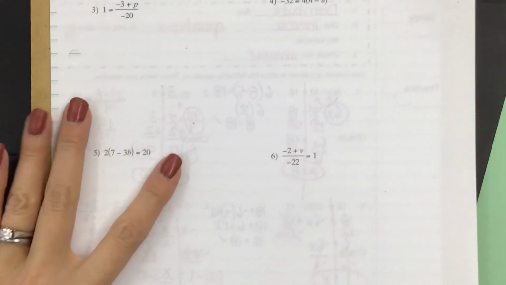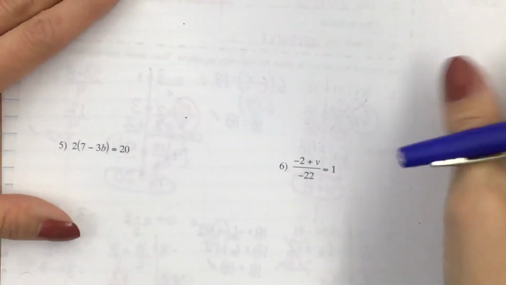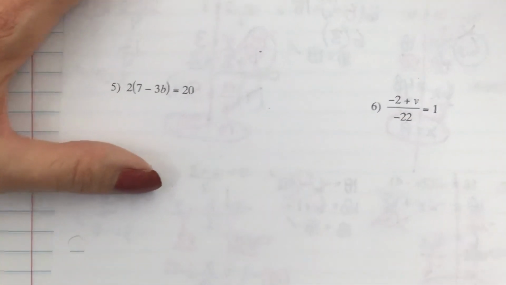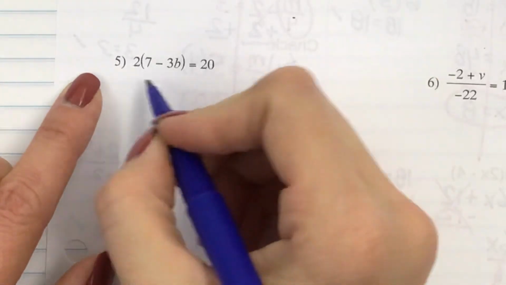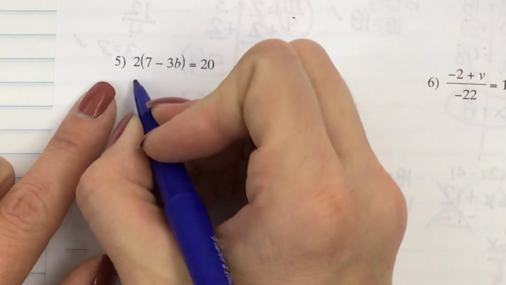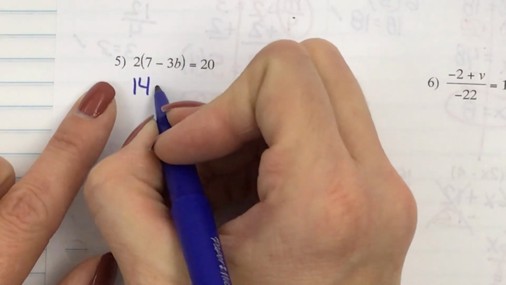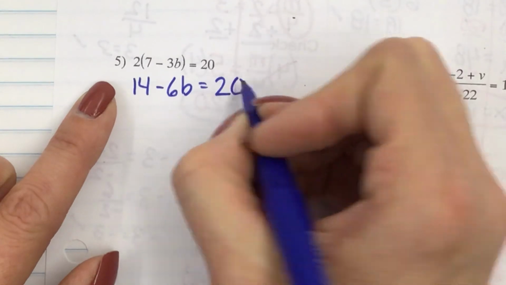Okay. Number 5, you said? Okay. I'm going to distribute first, right? So 14 minus 6b is equal to 20.